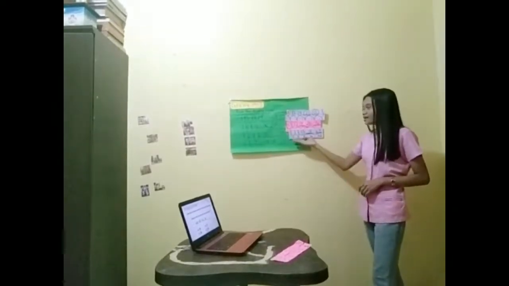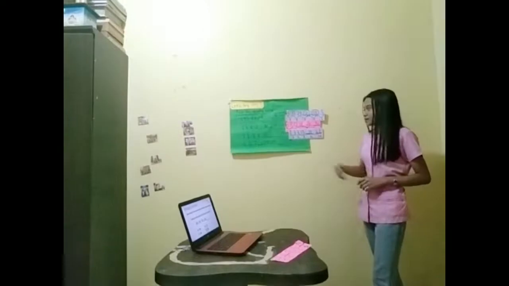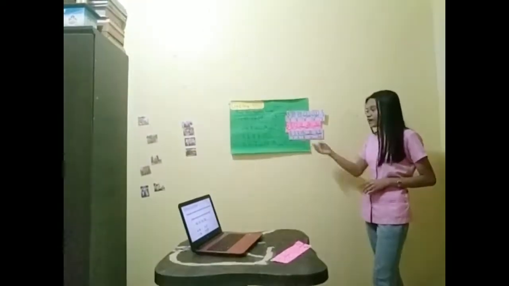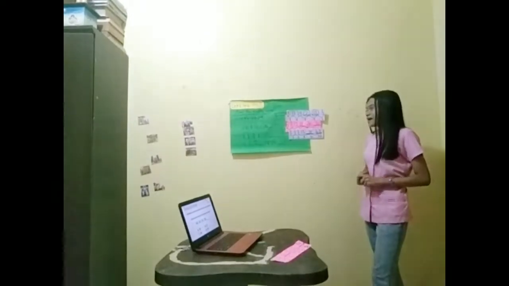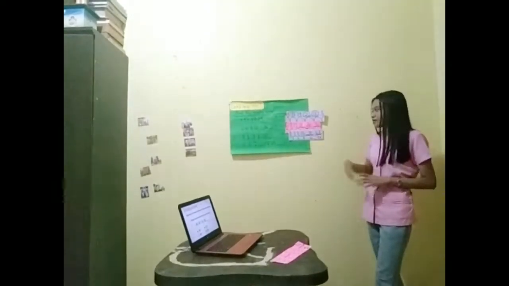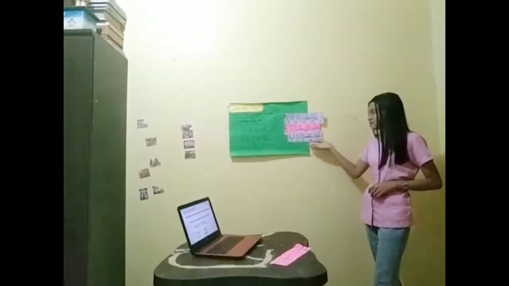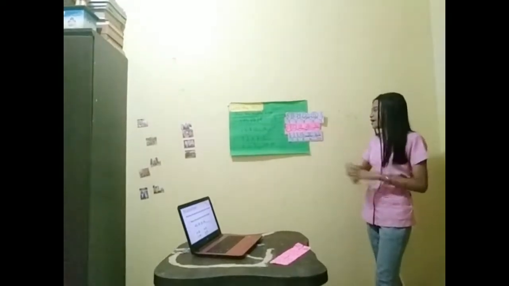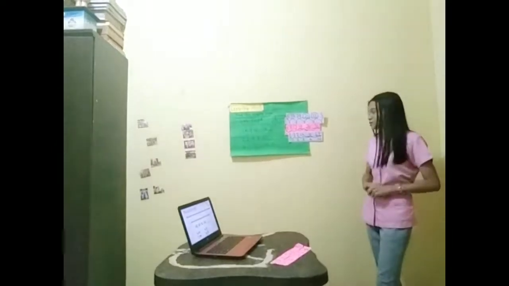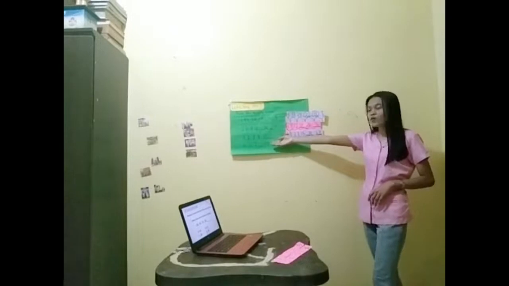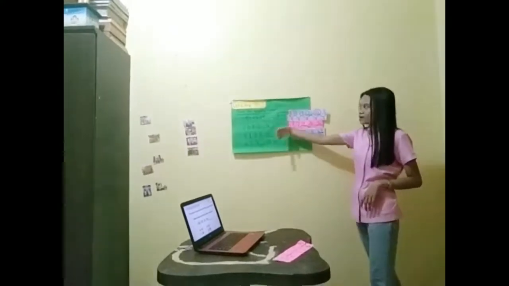So 1 plus 2 is equal to 3. And 3 plus 4 is equal to 7. 7 plus 8 is equal to 15. And 15 plus 16 is equivalent to 31. And 31 plus 32 is equal to 63. So the appropriate terms for number 3 are 31 and 63.